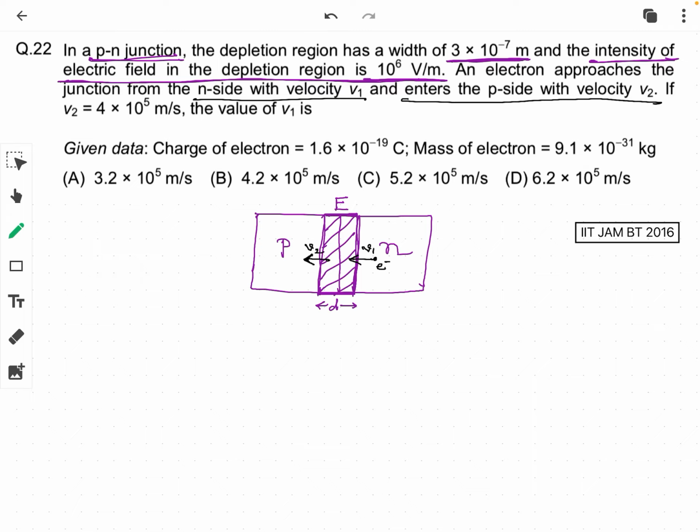Okay, so the electron starts from inside, crosses the depletion region and enters the p side. So we have the velocity v2 equal 4 into 10 to the power 5 meter per second, and we need to find the value of v1.